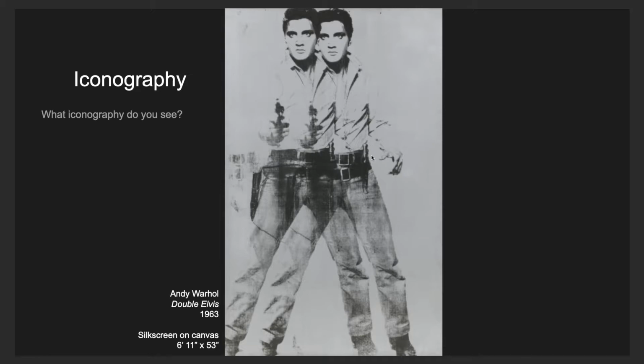This is a famous artwork by an artist named Andy Warhol. Hopefully you've heard of Andy Warhol. Many of you have. It's no problem if you haven't. But he was probably the most famous artist of the 1900s or of the 20th century. He died in, I think, 1988.